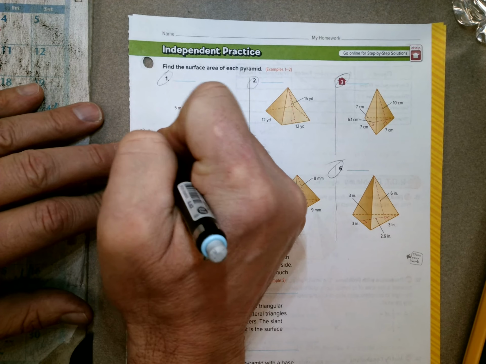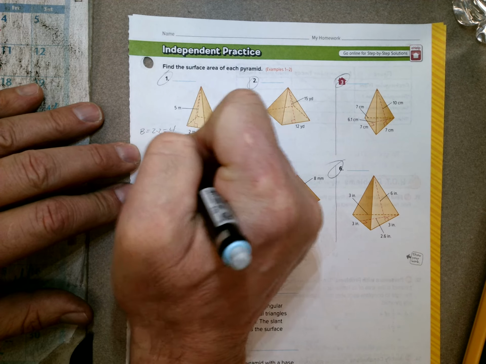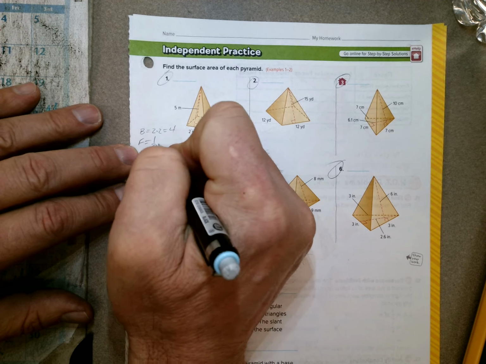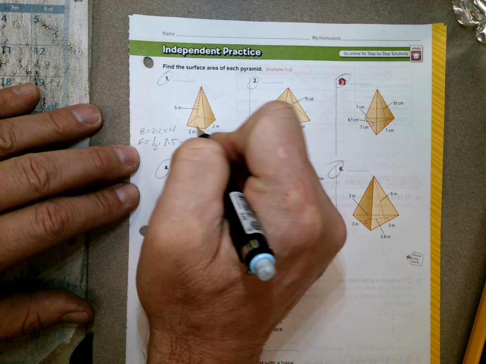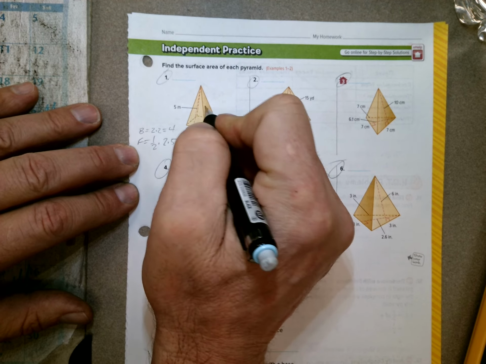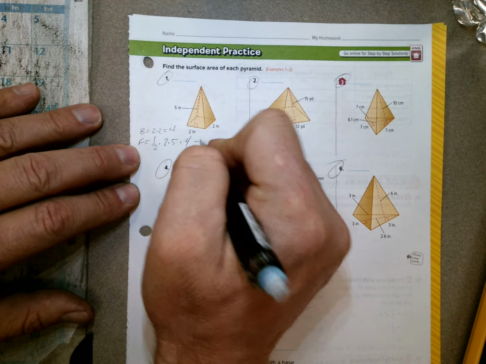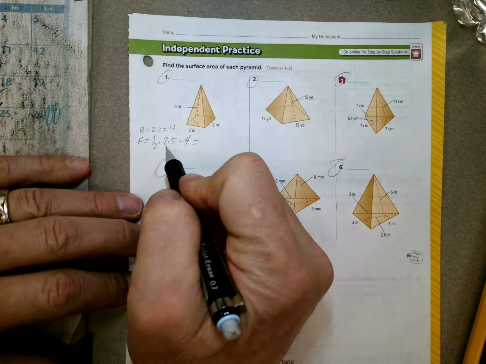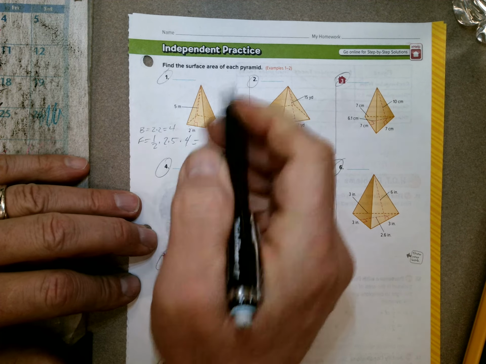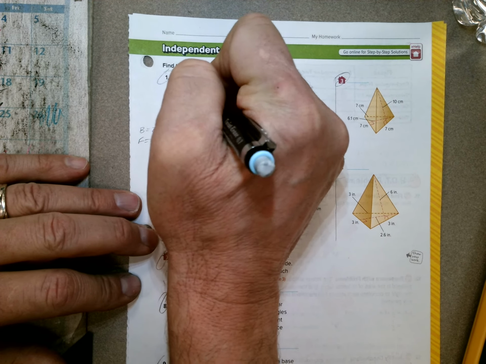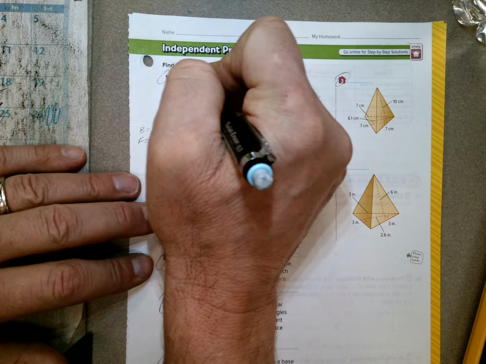So the base is 2 times 2. The faces is 2 times 5, but it's 1/2 times 2 times 5. And since it's a square, there are 4 faces to it. So we're going to multiply it by 4. And let's see what we get here. 10 times 4 is 40. Half of 40 is 20. 20 plus 4 is 24 meters square.